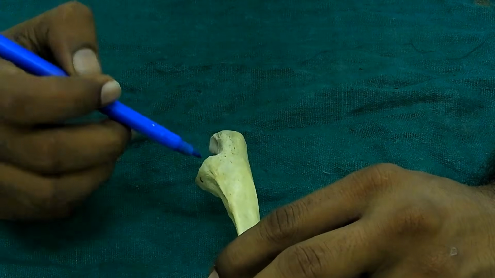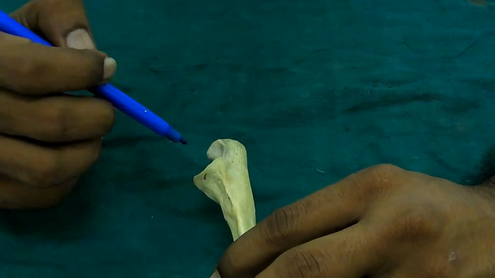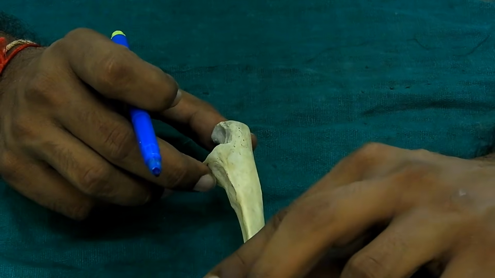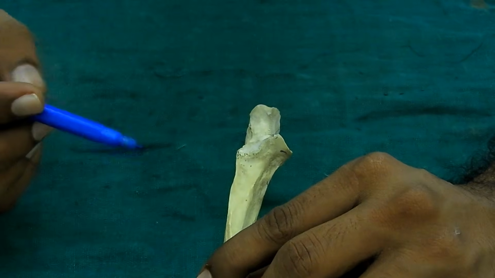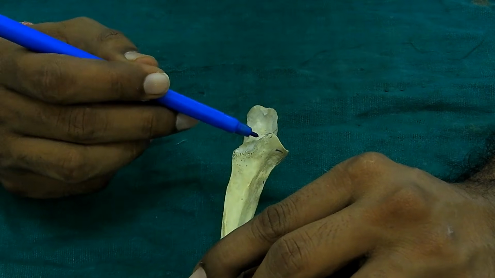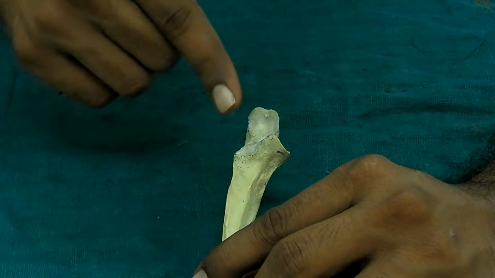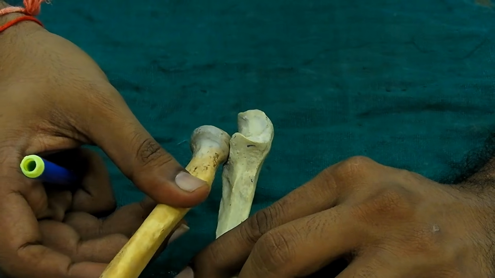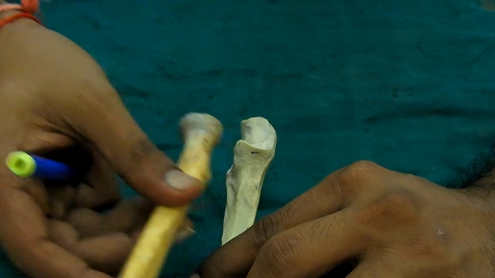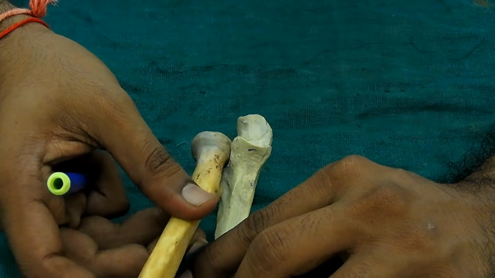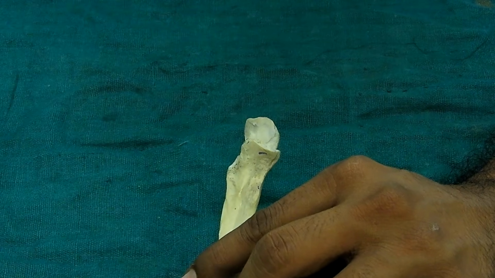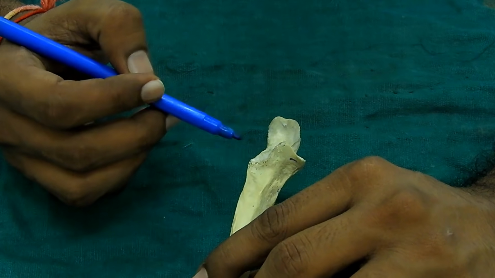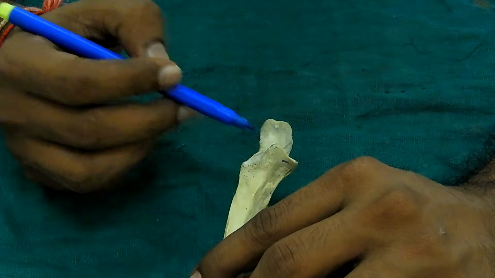Now talking about the third surface, the medial surface. The medial surface of the coronoid process is continuous below with the medial surface of the shaft. The last surface is the lateral surface. The lateral surface, in its upper part, will present the radial notch. This radial notch will articulate with the head of the radius to form the superior radio-ulnar joint, which is a pivot variety of synovial joint. Now its anterior and posterior margins of the radial notch will provide attachment of the annular ligament.